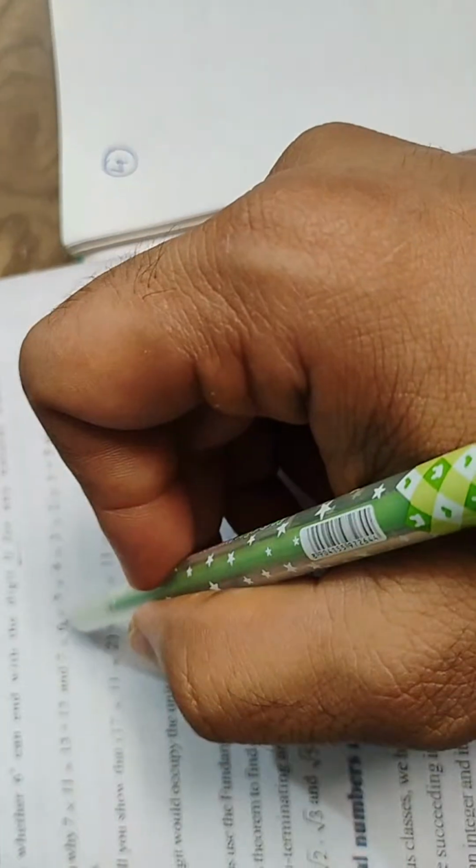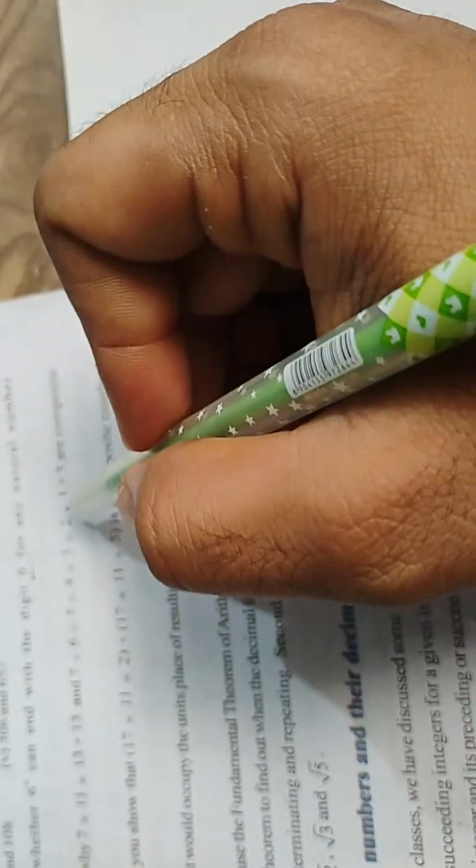Now look at fourth problem. What is given fourth problem? Explain 7 into 11 into 13 plus 13 and 7 into 6 into 5 into 4 into 3 into 2 into 1 plus 5 is composite number. First question, look at what is given. 7 into 11 into 13, here plus.